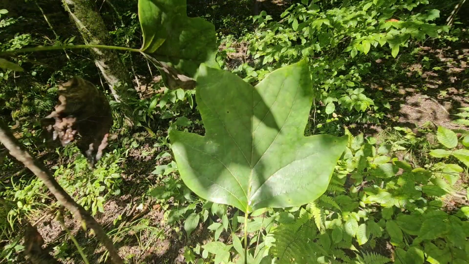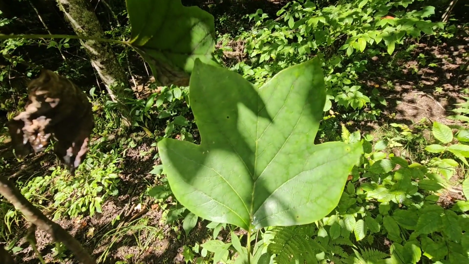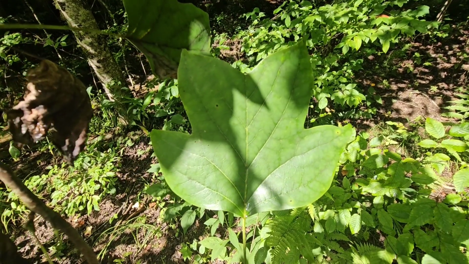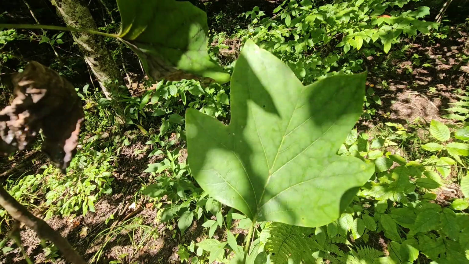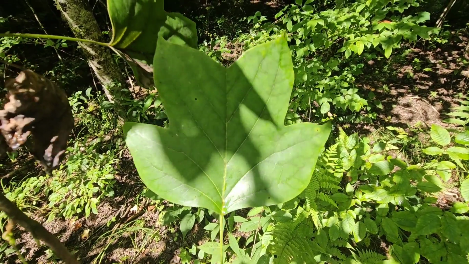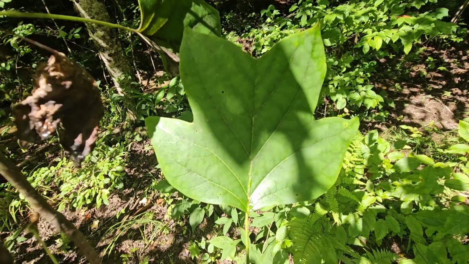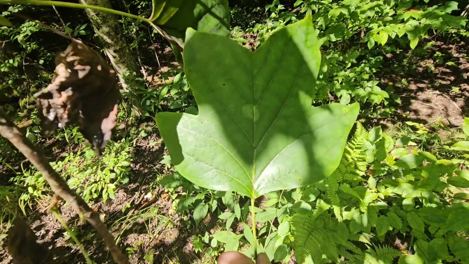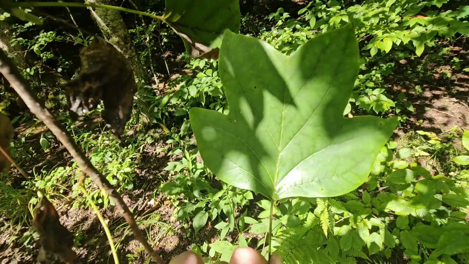Stick with me. We'll start by taking a look at this leaf right here. It's a rather peculiar shape. Not something that's easily confused with other species. I've heard this described a couple of ways. One is a cat's face. You could imagine the two lower lobes on the left and right side being the whiskers and the two lobes on the top being the ears.